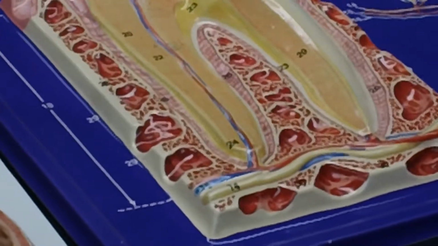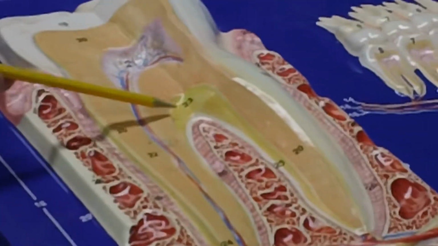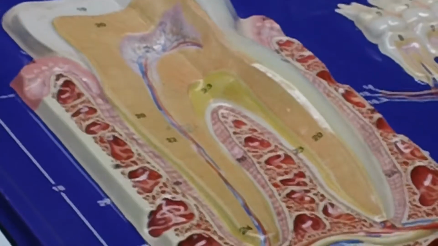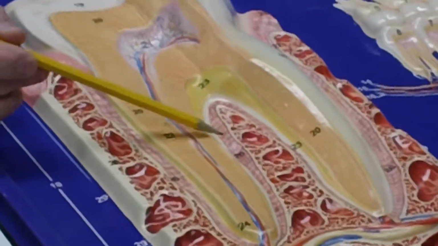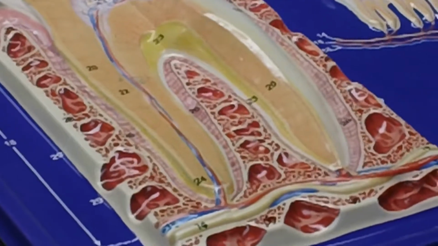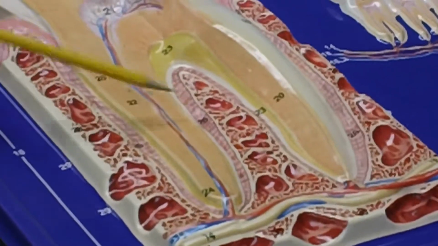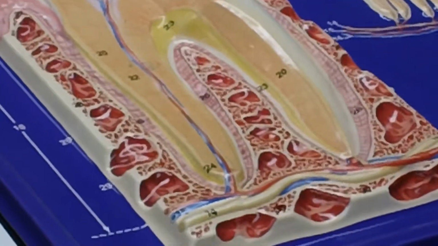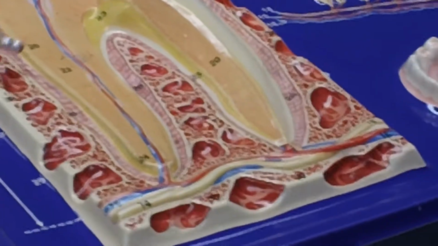Now, the way the tooth is anchored is 23, the yellow, is the cementum. And the cementum is anchored to 26, which is the periodontal ligament. Now, you may remember from 131, what kind of joint is this?